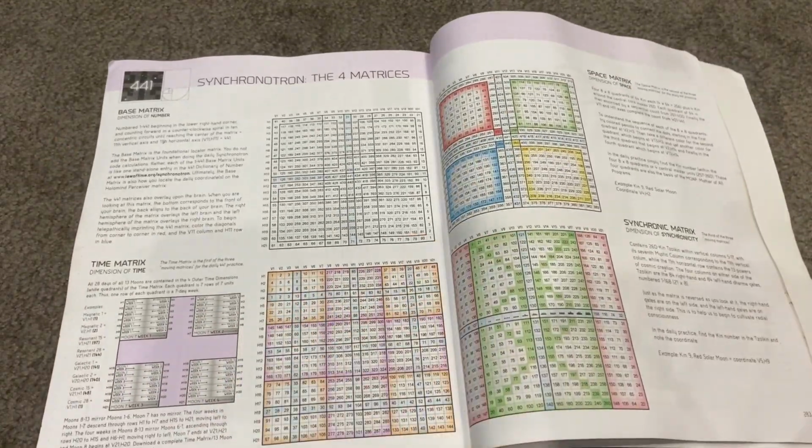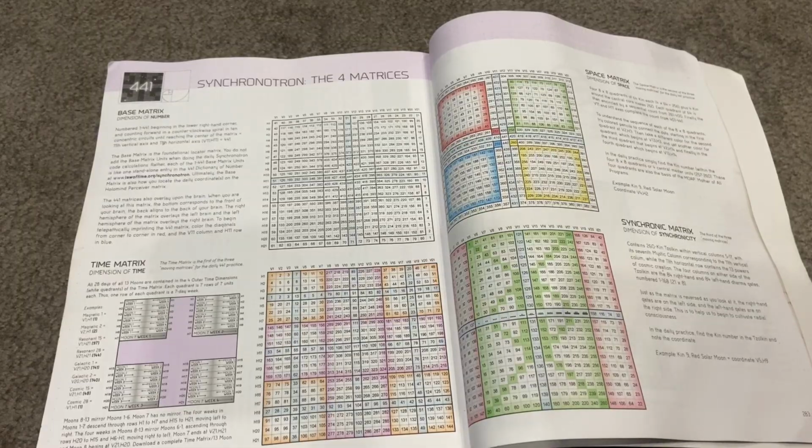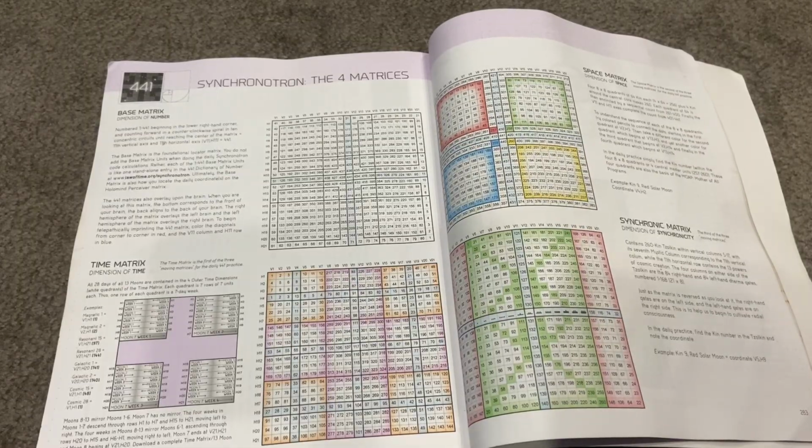the set of matrices. So briefly, this is aimed at people who are already familiar with the law of time and 13 moon calendar, mostly.